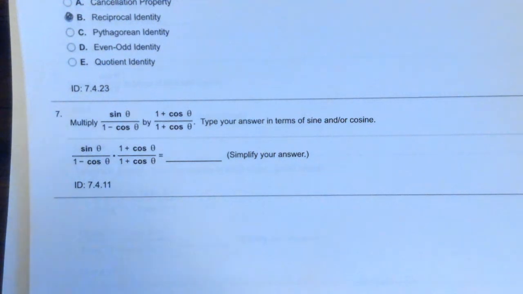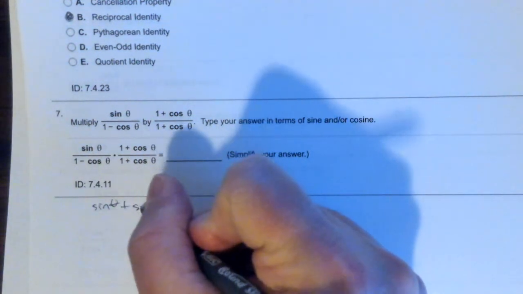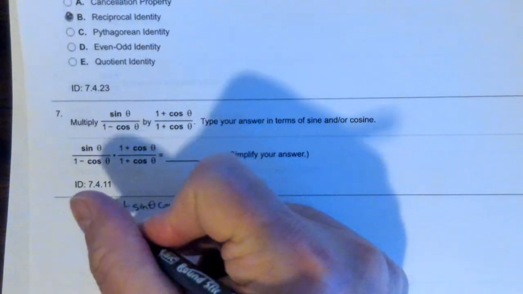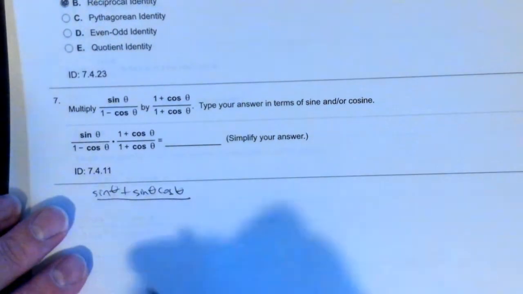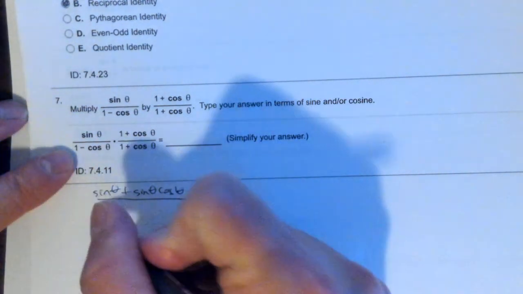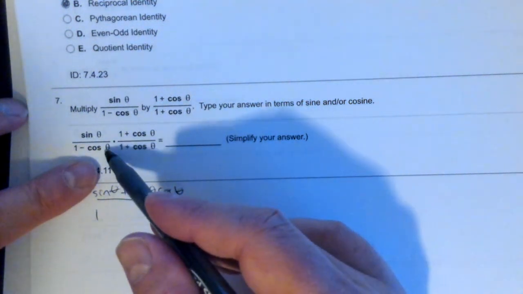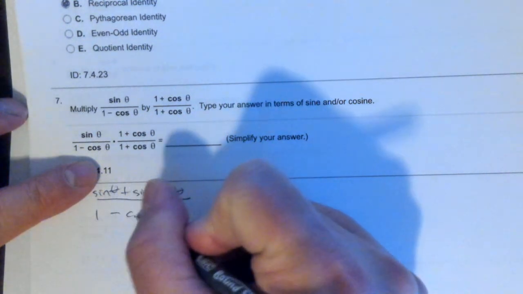Okay, so number 7, it's telling you to multiply it. So you want to do sine times 1 is sine. Sine times cosine is sine cosine. And then do FOIL. So 1 times 1 is 1. Cosine minus cosine cancels, and so then you get negative cosine times cosine is cosine squared.